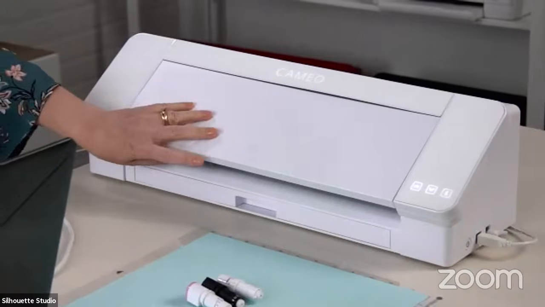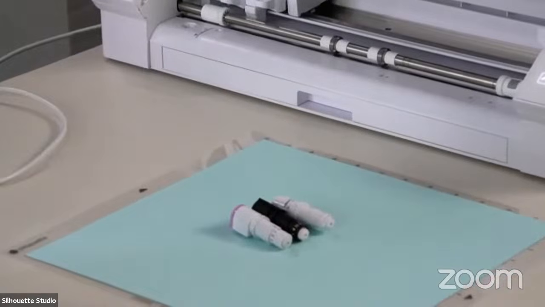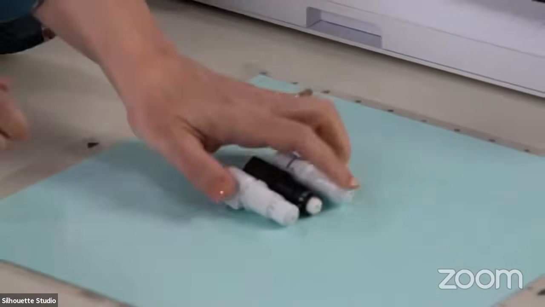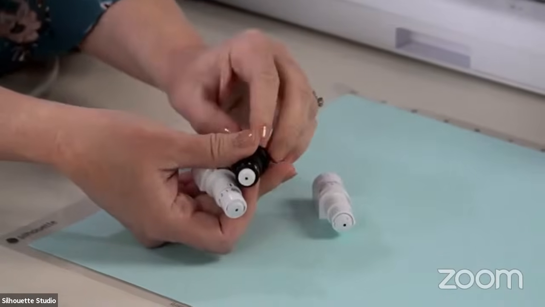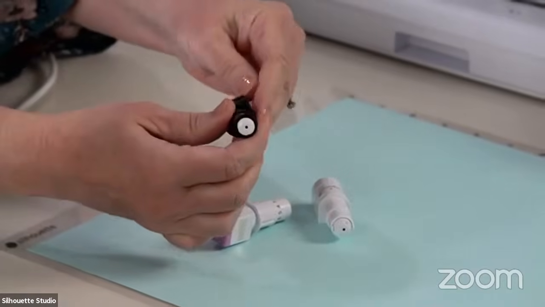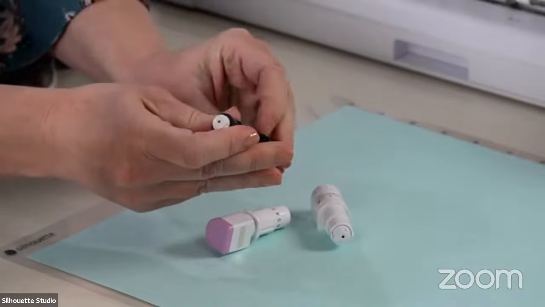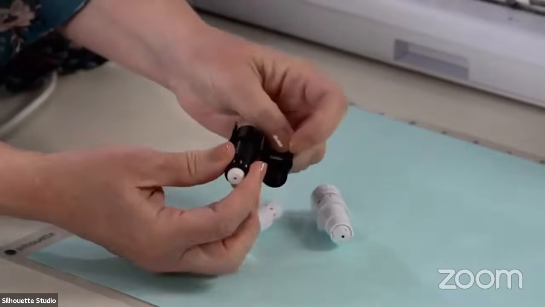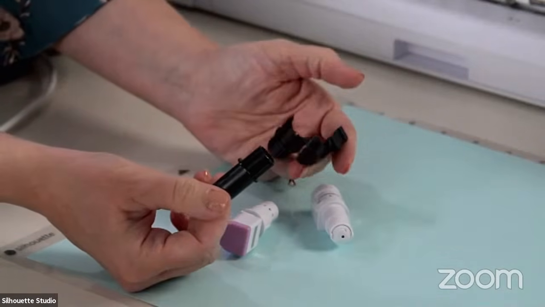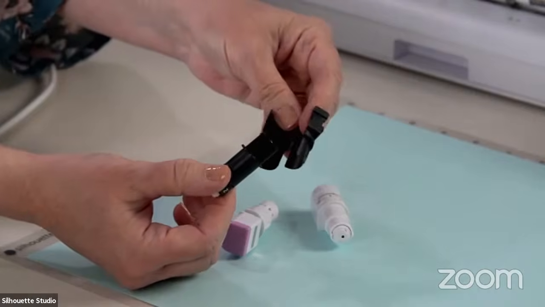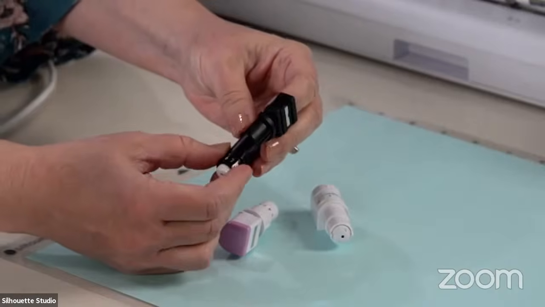Okay, stop screen sharing. And so let me show you these blades. I have got 3 different blades here, and all 3 of these will actually work in the Cameo 4. If you're using an older machine, this black manual blade might be familiar to you. It will work in older machines, and it also works in the Cameo 4 if you have this black adapter, which should have come with your Cameo 4.